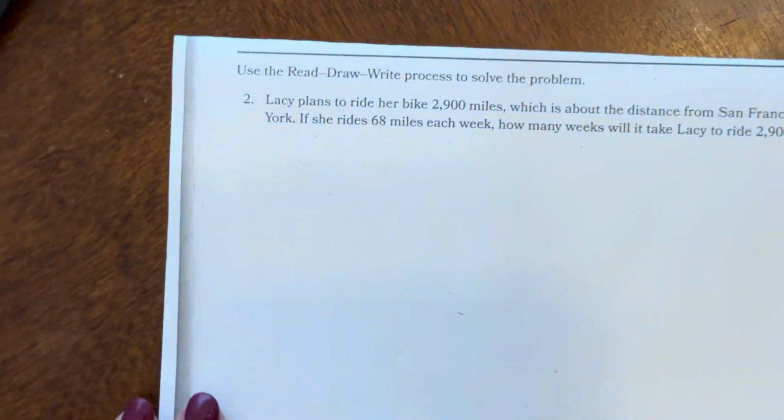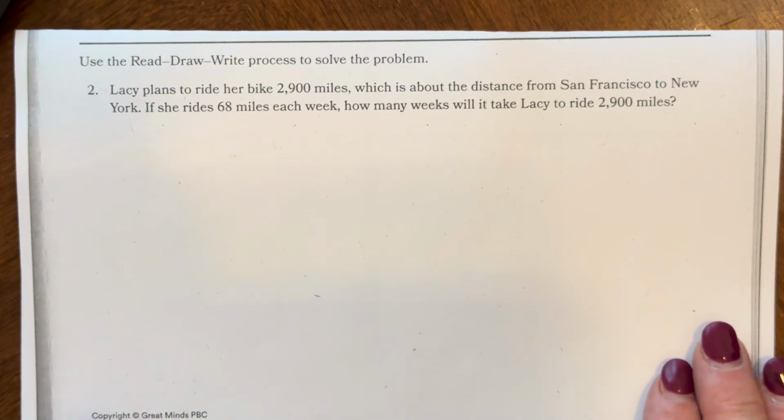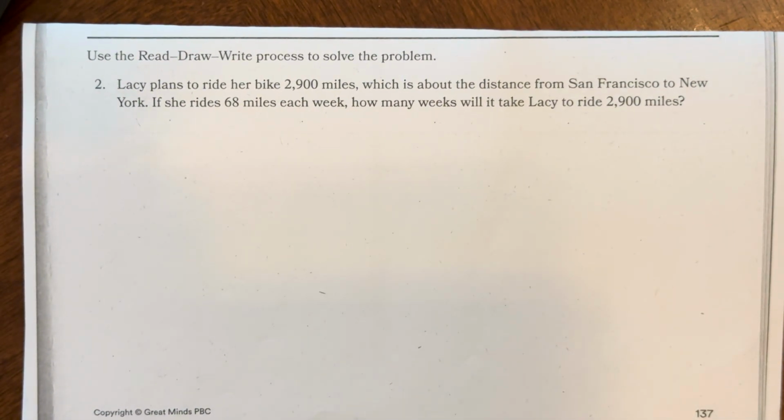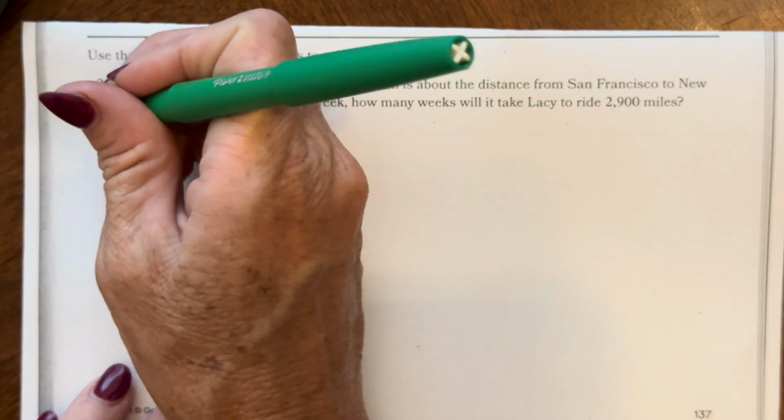The next one says, I'm gonna rip my packet just a tad for the film. You don't need to rip yours, please. The next one says to, again, use the read, draw, write process to solve the problem, but it says Lacey plans to ride her bike 2,900 miles, which is about the distance from San Francisco to New York. If she rides 68 miles each week, how many weeks will it take Lacey to ride 2,900 miles?